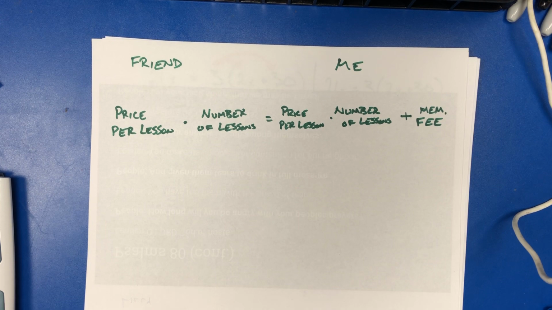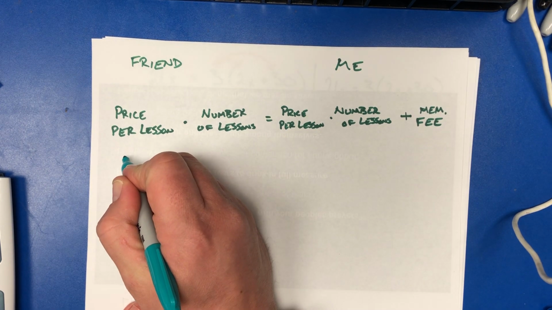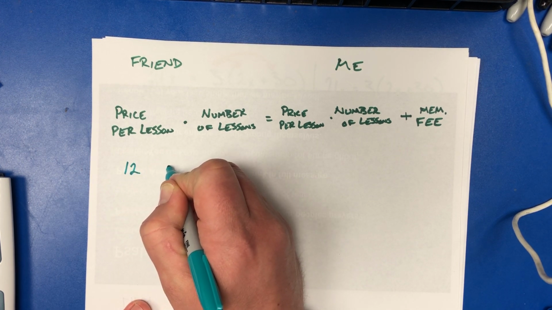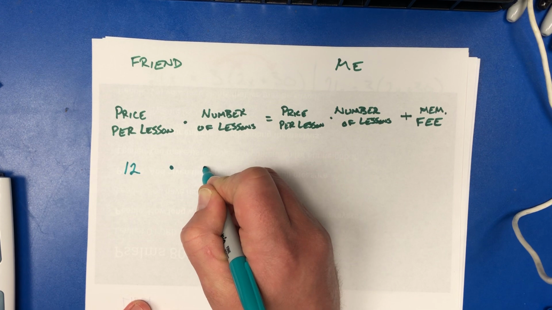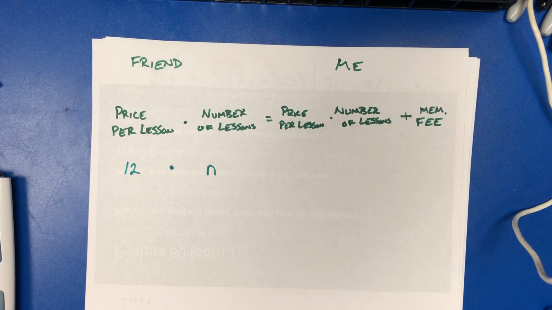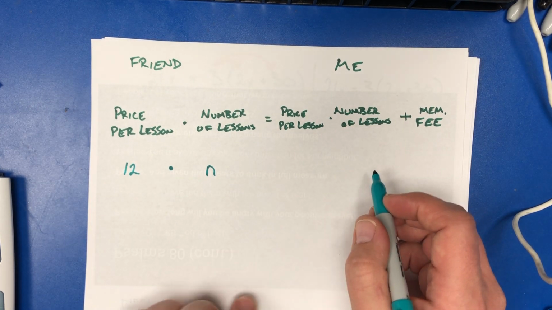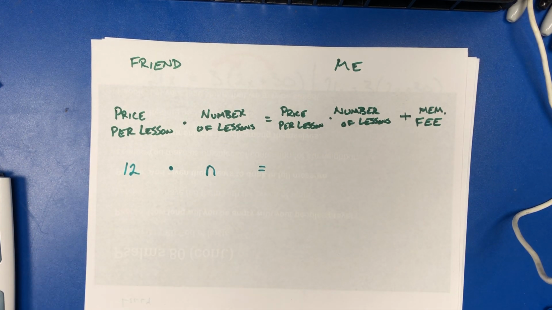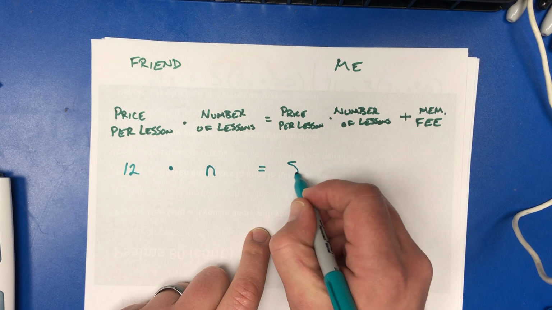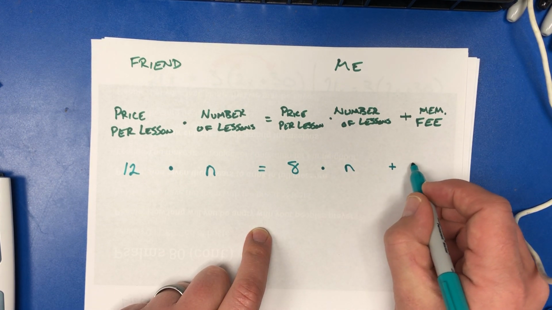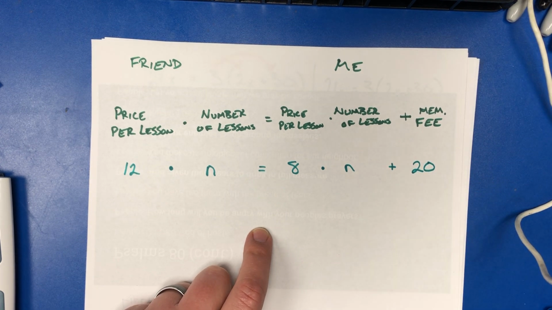So let's see here. I know that my friend's price per lesson is $12. I know so because it says so in the book. And he's going to take a certain number of lessons. I don't know what number that is, so I'm going to use a variable, n. It's going to be the same n that I have over here, because n has got to be equal to the same thing throughout the whole problem. My price per lesson is $8. I'm going to multiply that times n, but I also have that $20 fee that I had to pay at the beginning. You follow?